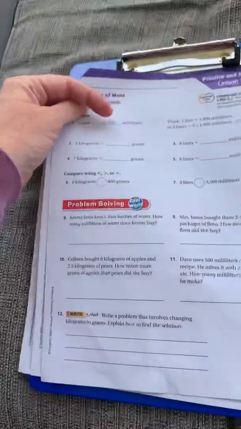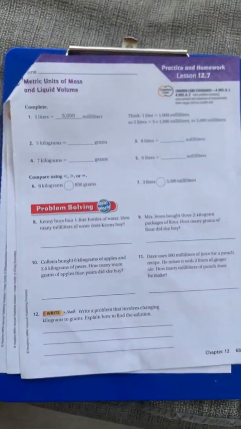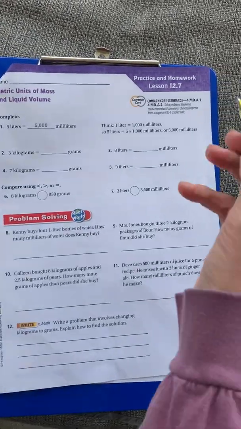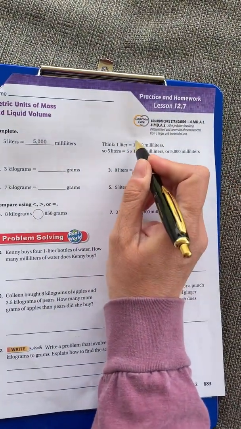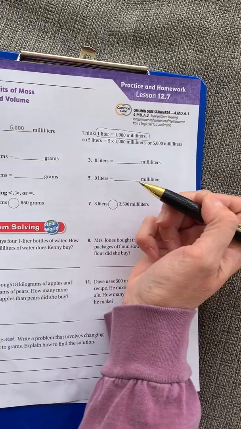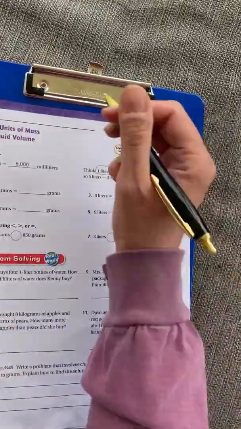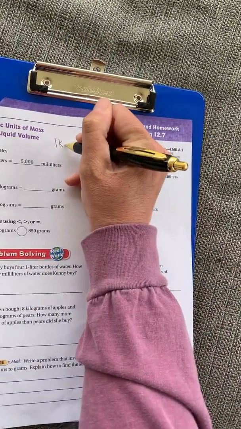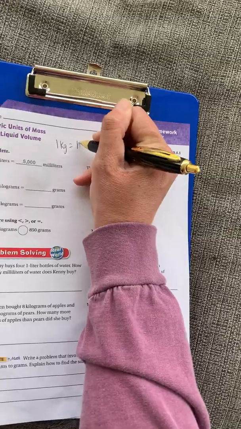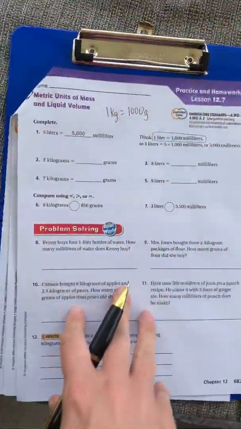Now you guys are ready for your very last practice and homework page. Very last one. It's reminding you that 1 liter is 1,000 milliliters. If I were you, I would go ahead and write up at the top 1 kilogram equals 1,000 grams, just so that you have that written.